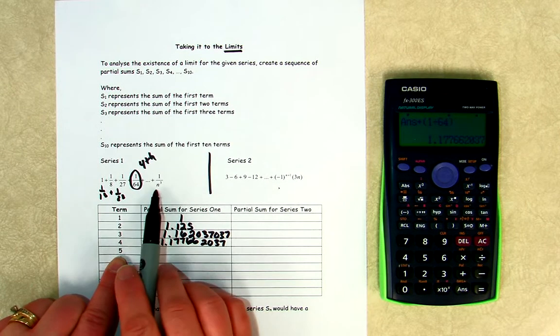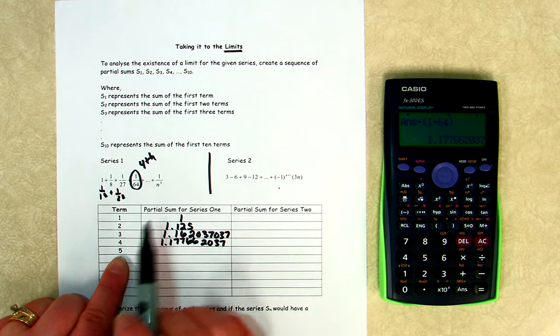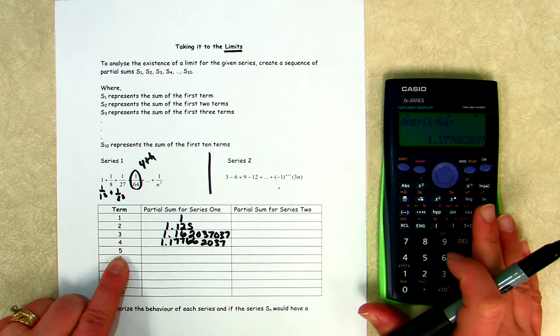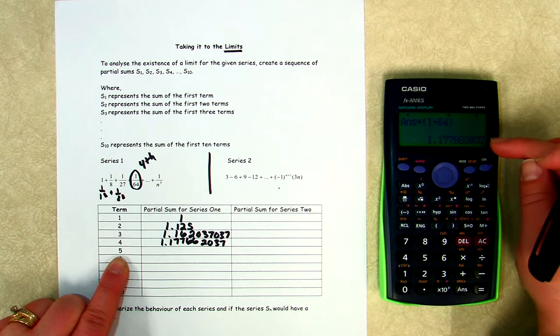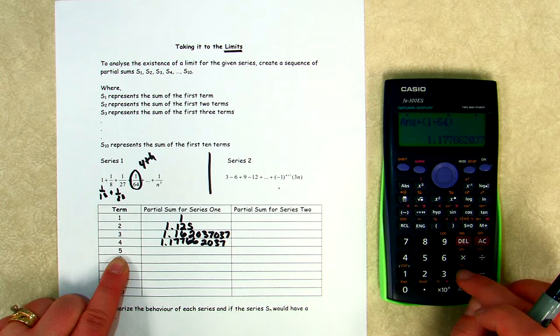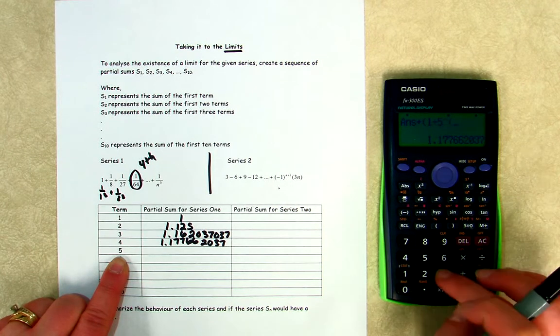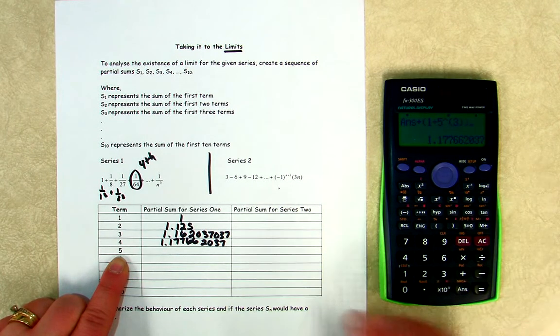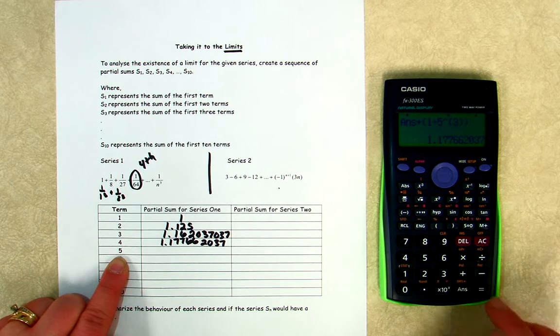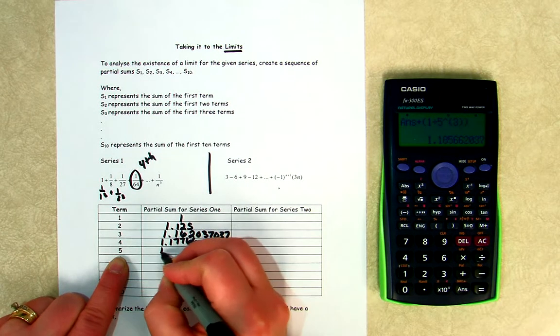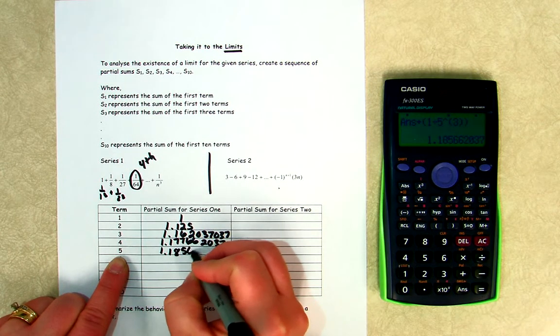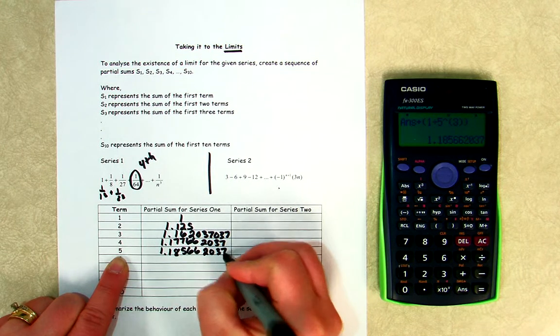I'm going to repeat the process. Now, I could figure out what 5 cubed is and write it down to get the terms, but again, I'm going to let my calculator do the work for me. I already have the sum of the first 4 in there, so the 5th term is going to be plus, bracket, 1 divided by 5 to the exponent 3. So I'll let the calculator do the 5 cubed and the adding for me. So that gives me 1.185662037.